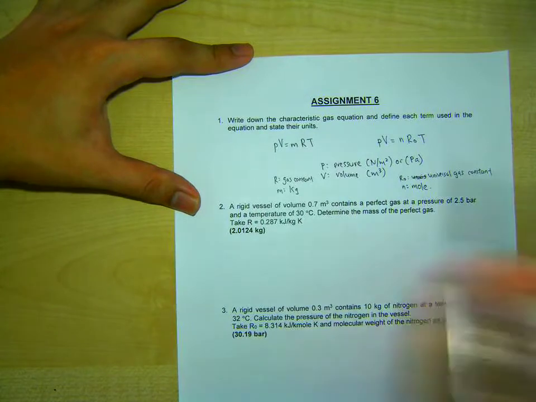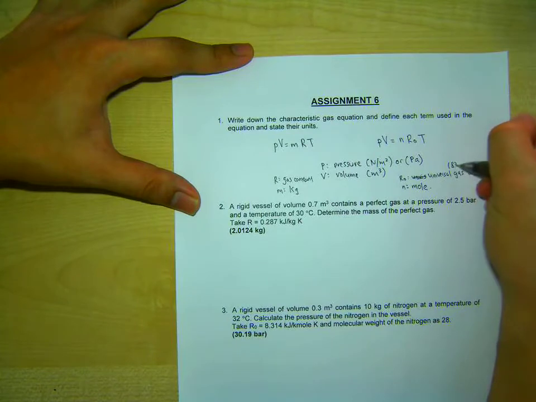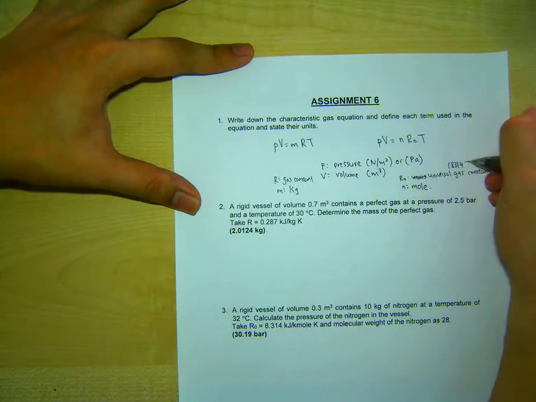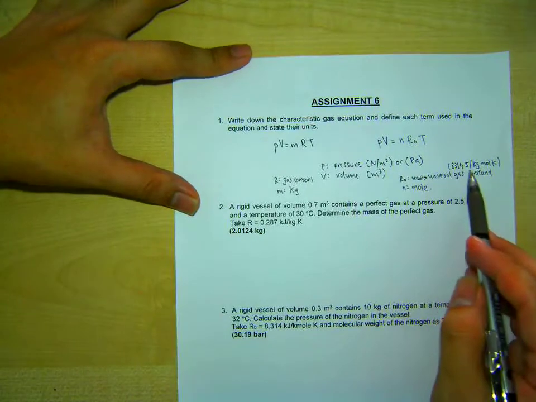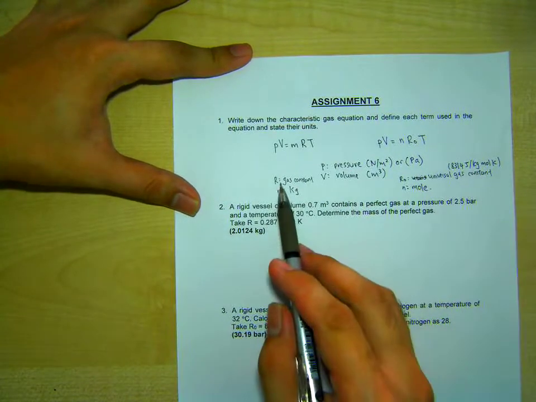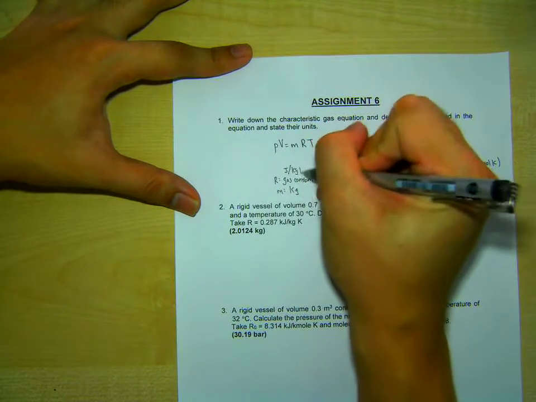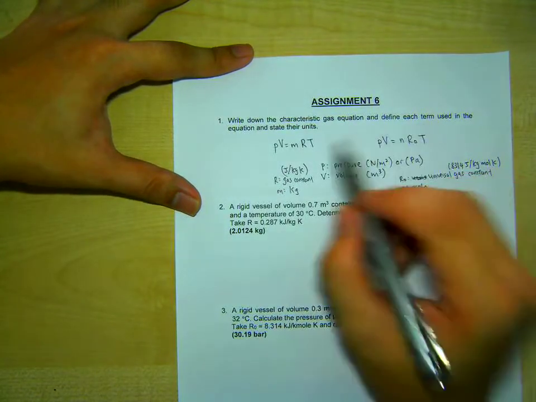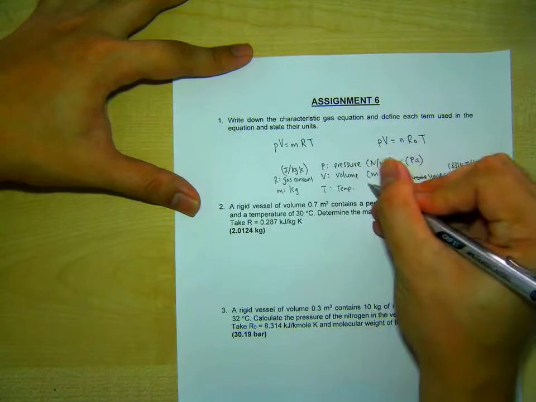So the R here and the R₀ are different. R₀ is standard, which is 8314, and the units are joule per kg mole Kelvin. So 8314 joule per kg mole Kelvin, while R is simply joule per kg Kelvin. And of course the last term is T, which is temperature, and this must be in Kelvin.